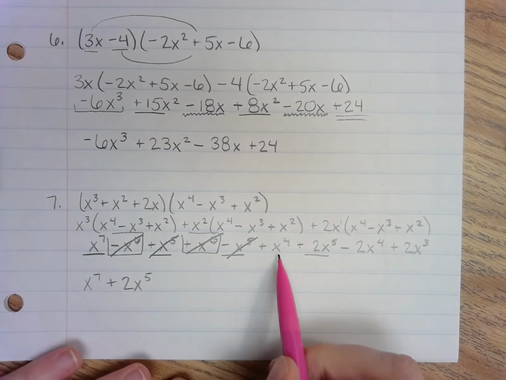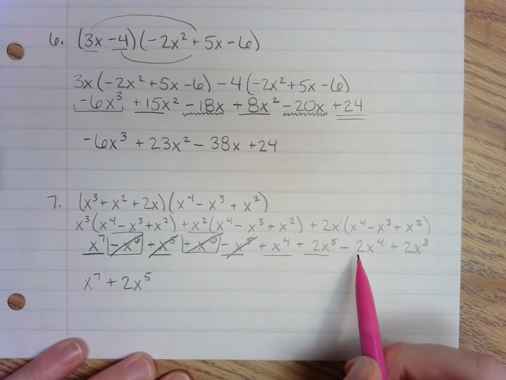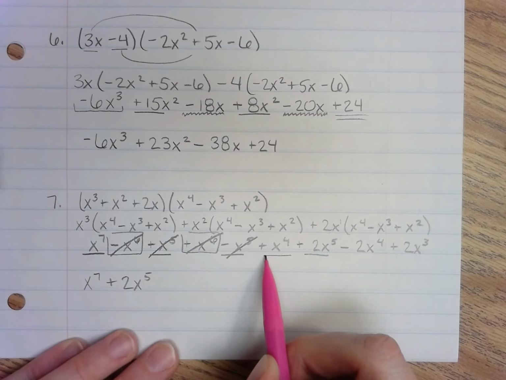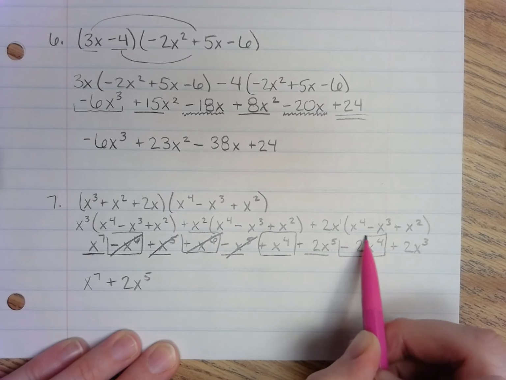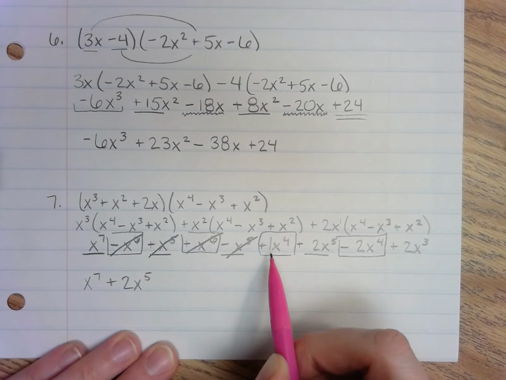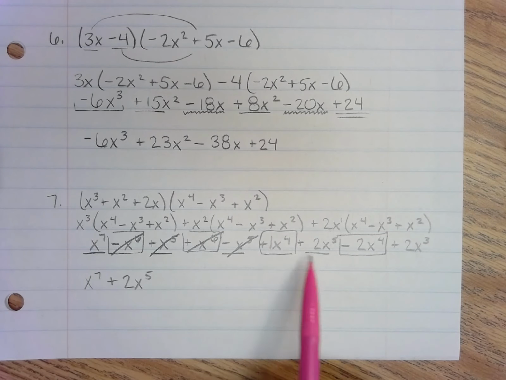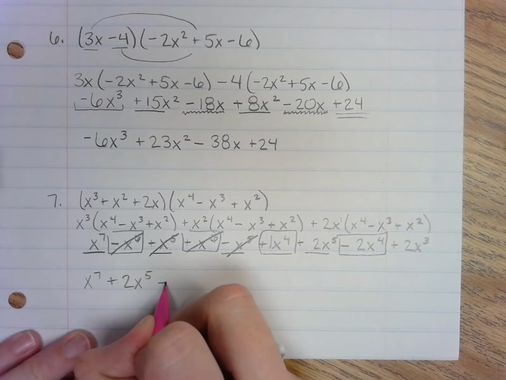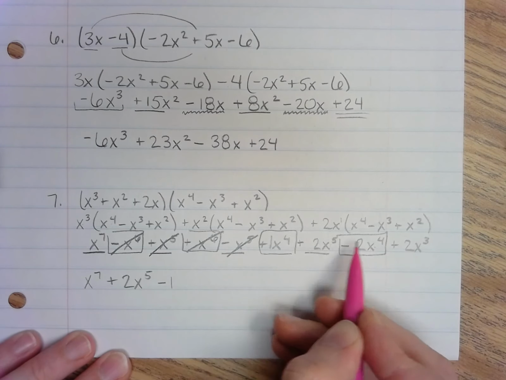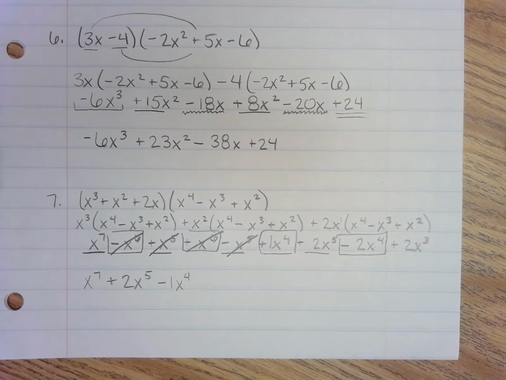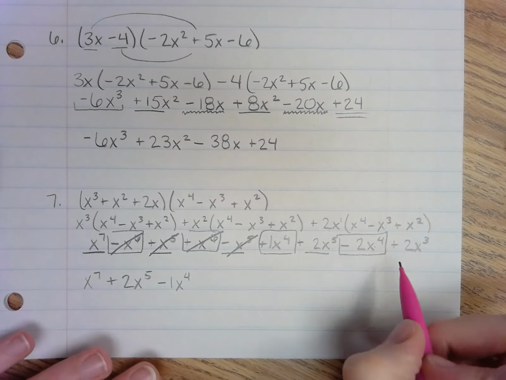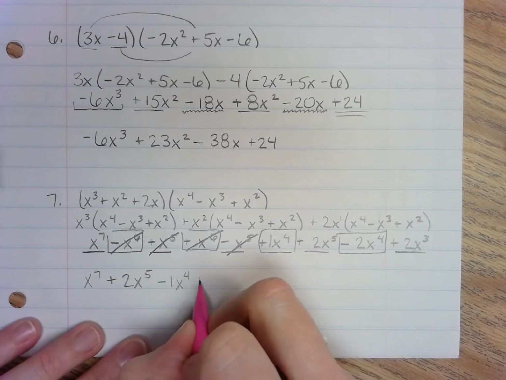Moving on to x to the 4th, we have x to the 4th that we're going to take away. Let's box them up. X to the 4th, we're going to take away 2x to the 4th. So this is 1. Show that coefficient if you need. 1 take away 2 will give us a negative 1. Again, when you combine like terms, your answer should be that like term. So this is going to be a negative 1 x to the 4th, or you could just say negative x to the 4th. The 1 is not necessary. And then finally we have our 2x to the 3rd.